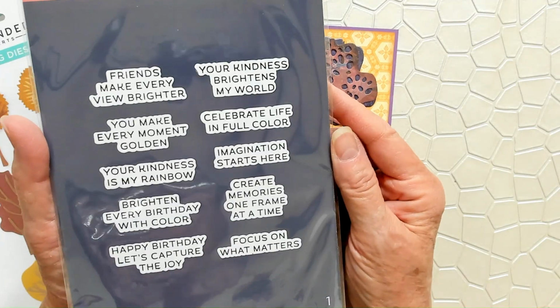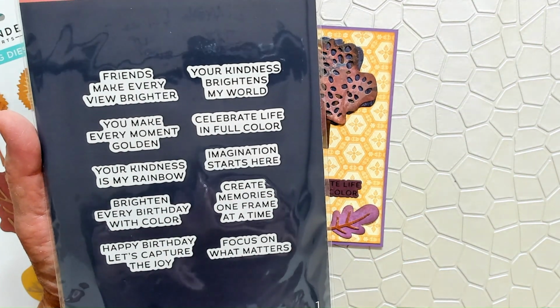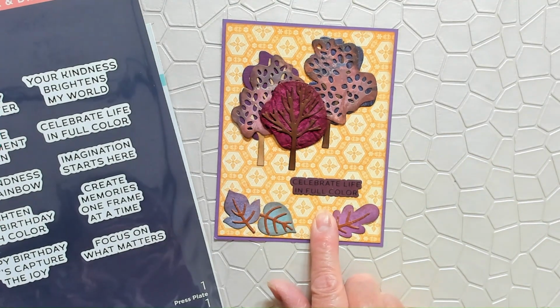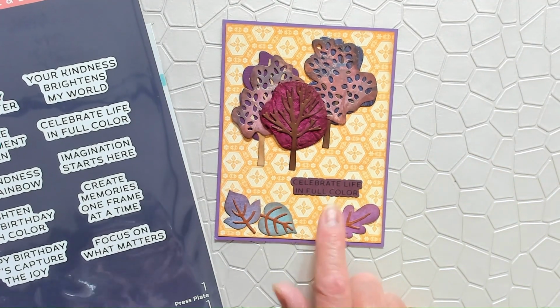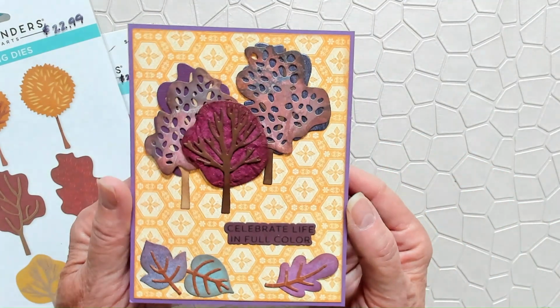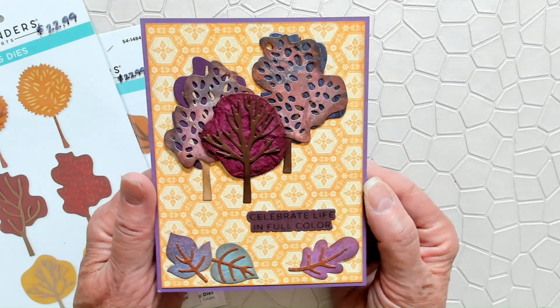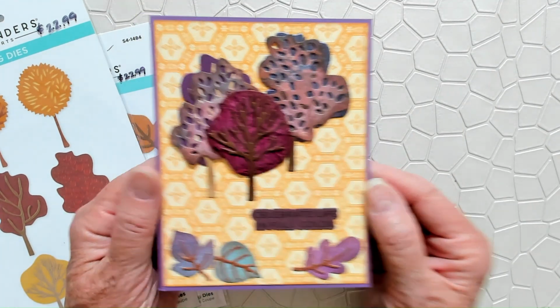Again, if you're not into the Better Press, you could glimmer these, but these talk about color, and I thought those are perfect for my fall trees. So Celebrate Life in Full Color I thought was perfect for this card. And again, this is not your probably typical colors for a fall card. This one could also be used for Thanksgiving.